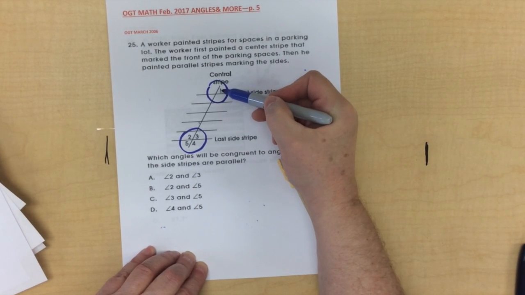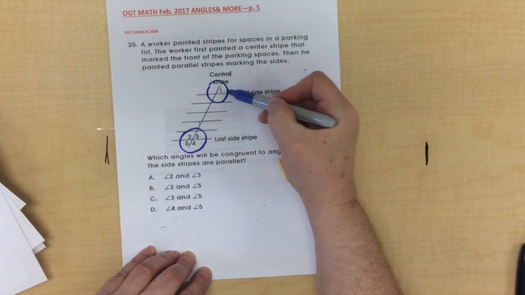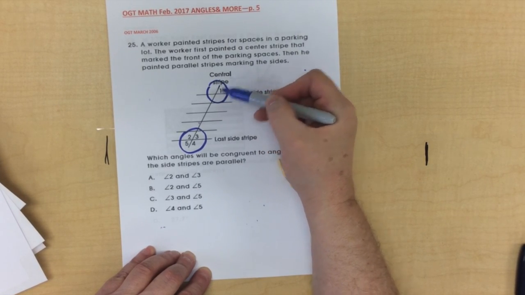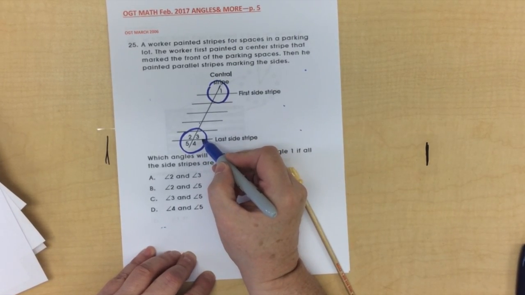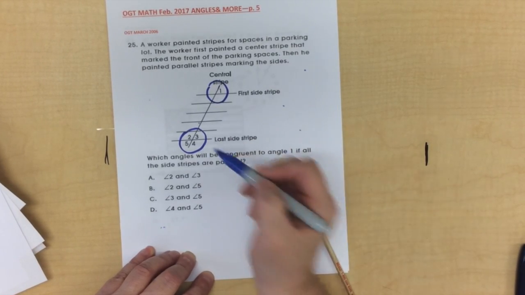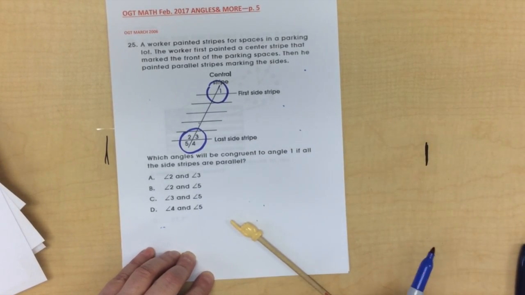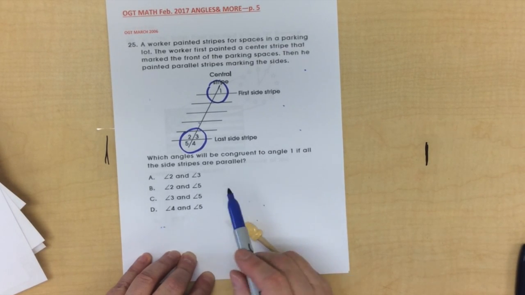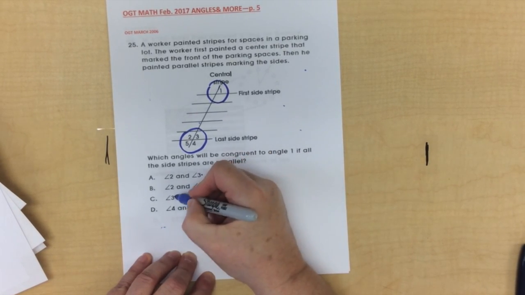So angle 1 is on the right side of that transversal line, and it's above the parallel line. That's where angle 3 is. So angle 3 and angle 1 would always be the same, but that's not a choice. Well, angle 3 is part of the choice. We have 3 here and 3 here.